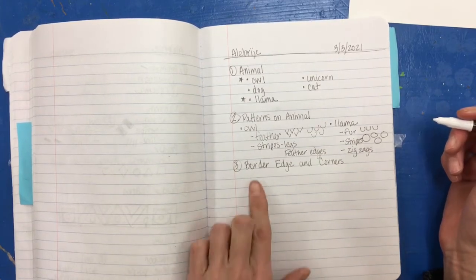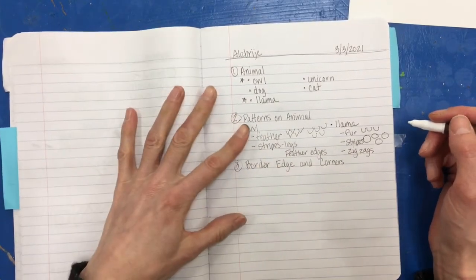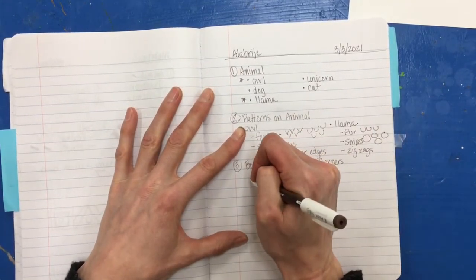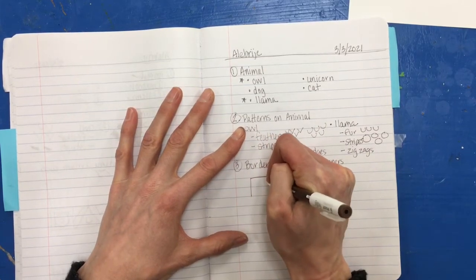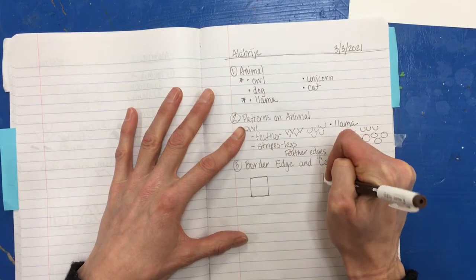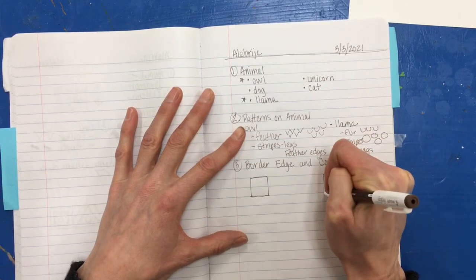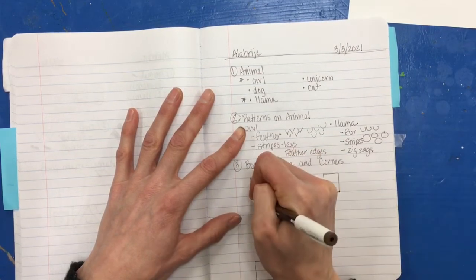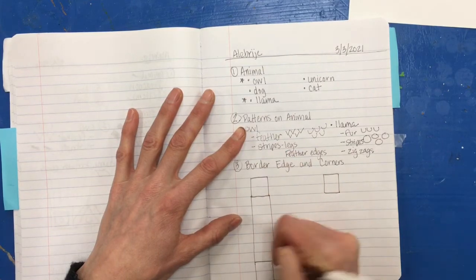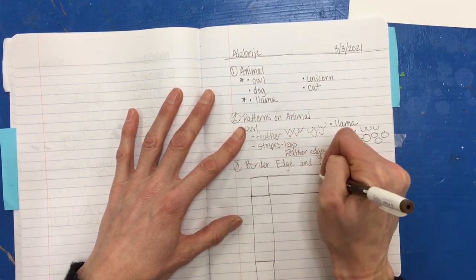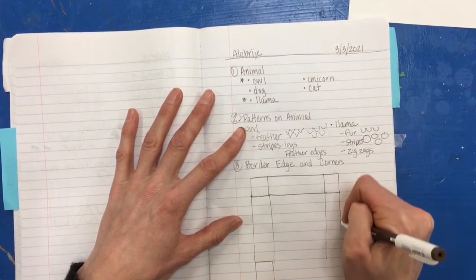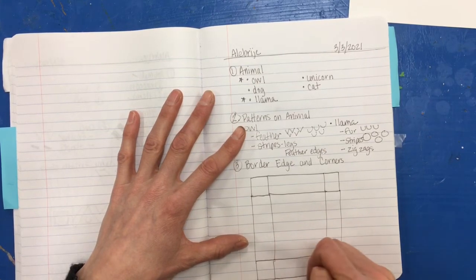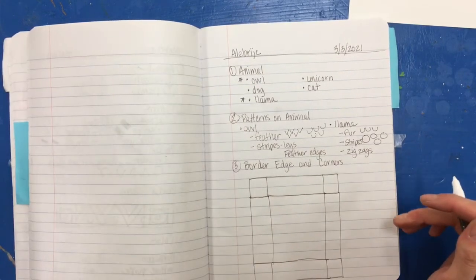The next thing that we need to plan is the border, edge, and corners. So around your picture, you're going to make a frame, and we looked at some pictures of those in the Google Slides. So our frame is, each corner is going to have a square. So I'm going to draw kind of a mini frame down here. And then those corners are going to be connected by long lines like this. And then I want to think about the designs that I'm going to put in my frame.